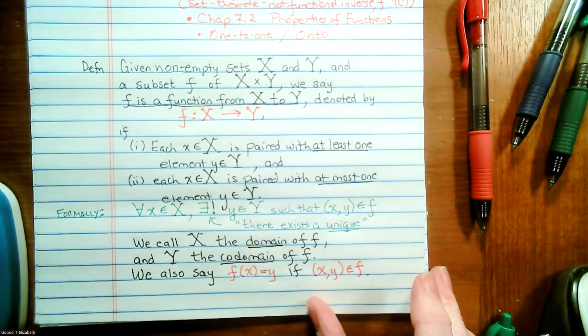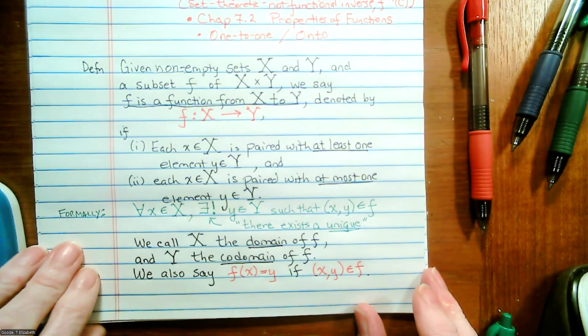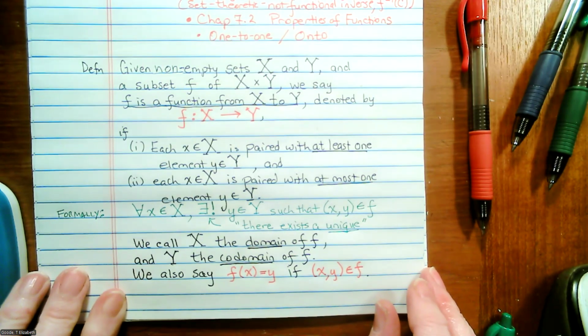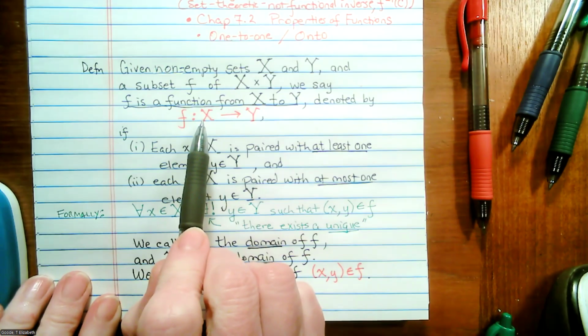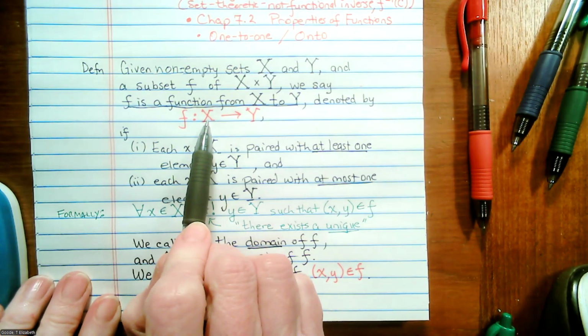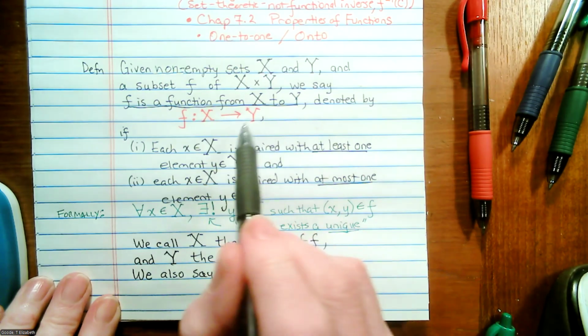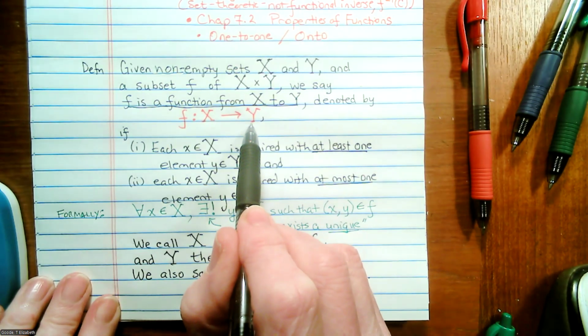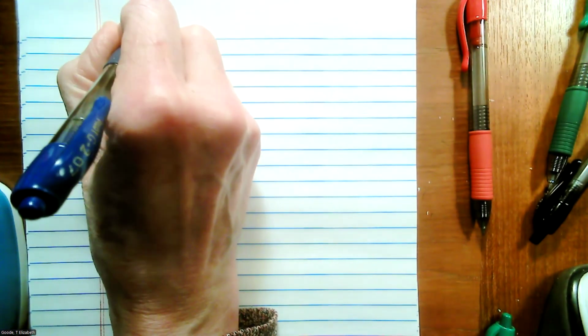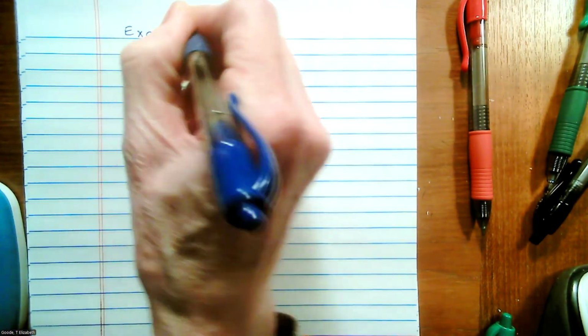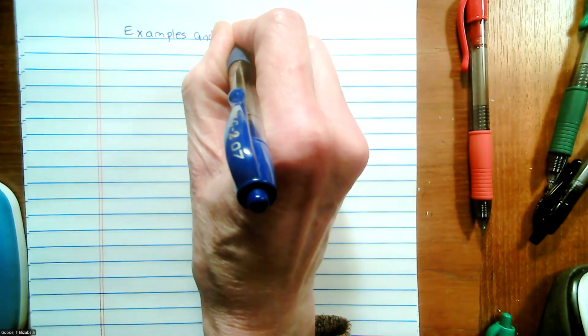Let's look at some examples, keeping in mind that a function has a central dominating defining theme, and that is that every element of the domain, big X, is paired with exactly one element of the codomain, Y. All right, so just keep that in mind. And let's look at some examples and some non-examples because they can be just as informative.